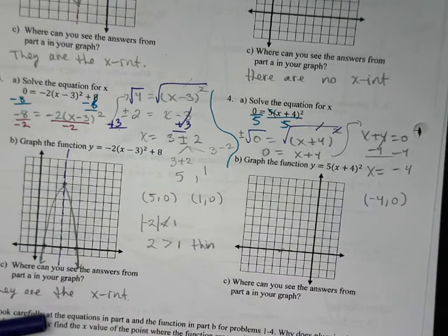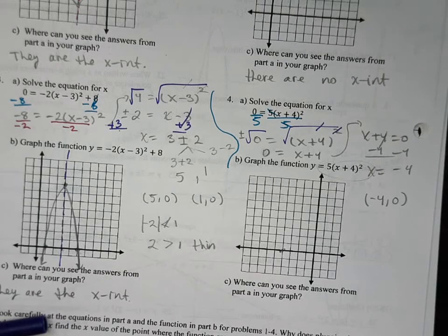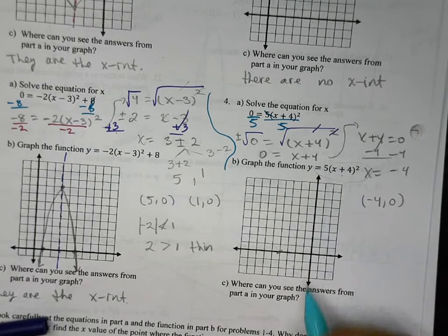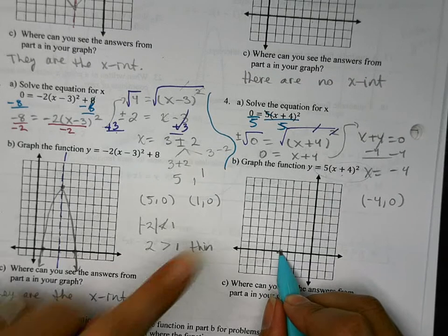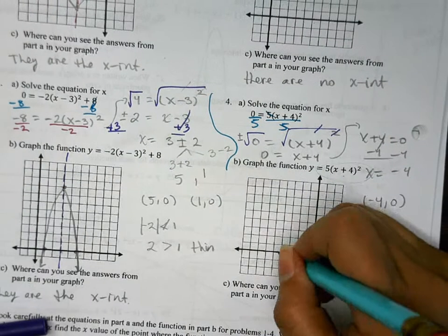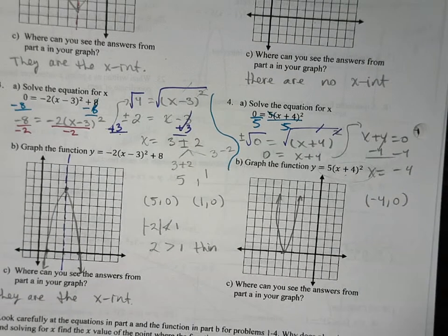Okay, let's translate this. I'm going to call on Angelina. Which way does this translate? It's going to be thin. Left 4. 1, 2, 3, 4. And then does it go up or down if there's no number at the end? No. Does my vertex end up being on the x-intercept? Yes. Which way is it opening? Up. And Isaac said it is thin. Do you guys agree with him? Yes. Okay, up and thin.